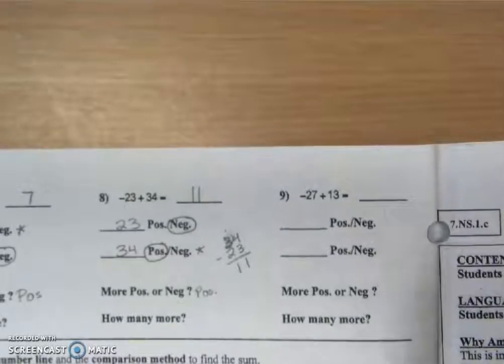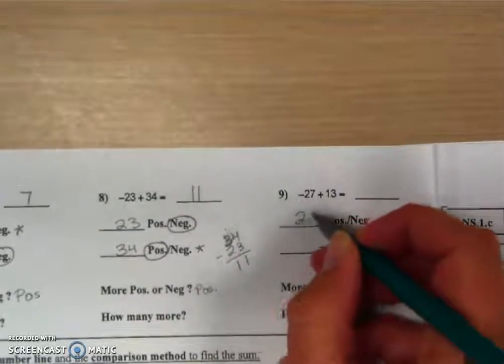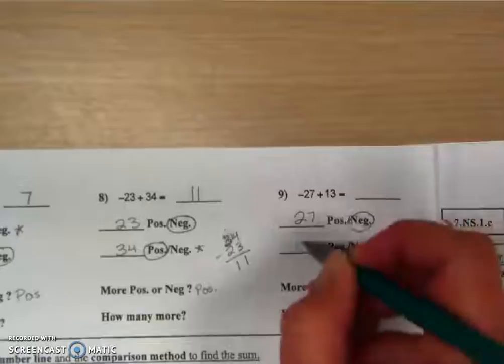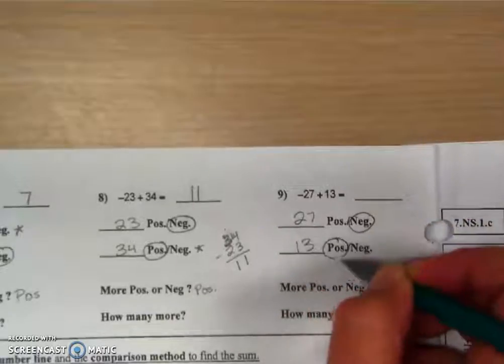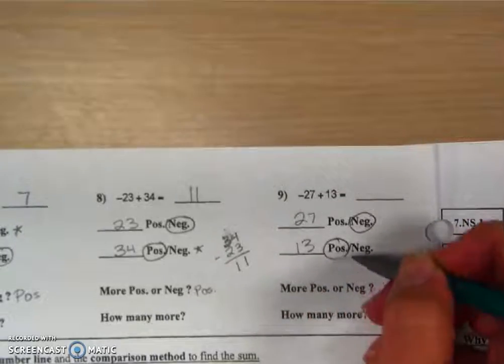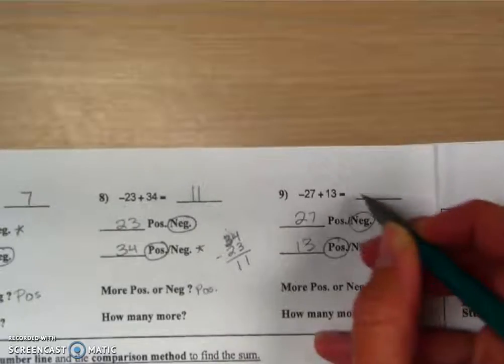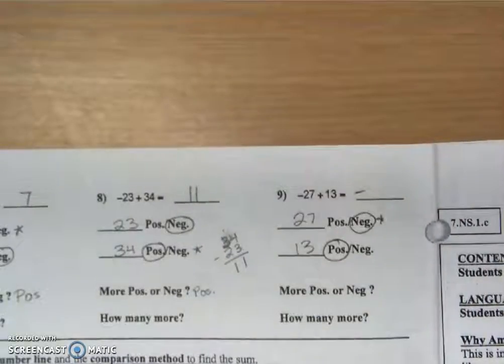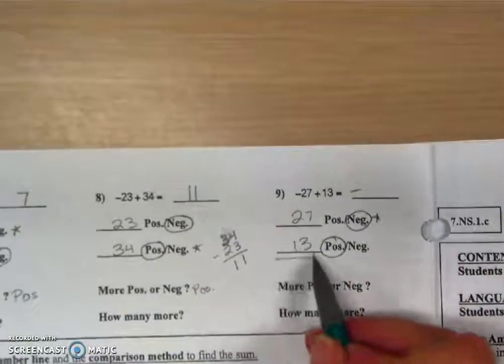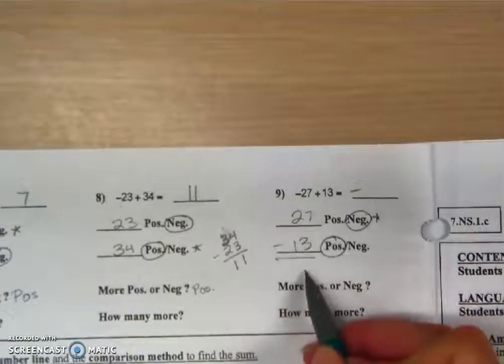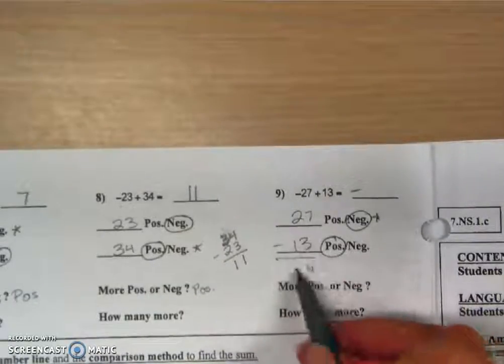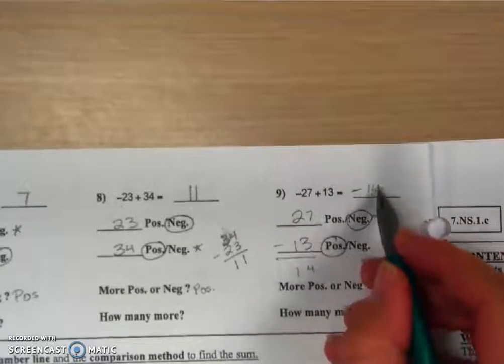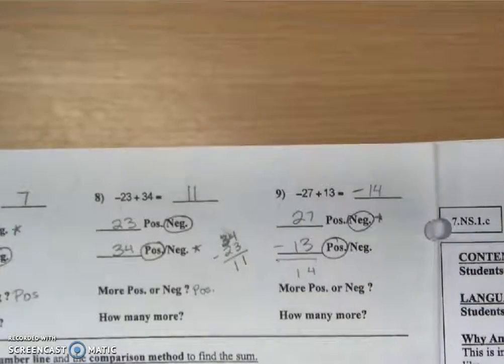All right, number 9, 27 negatives and 13 positives. They are different symbols. Some of them are going to cancel out. I definitely have more negatives, so we know the answer will be negatives left over. I'm going to subtract these numbers, and 7 take away 3 is 4, 2 take away 1 is 1, and so I would have 14 negatives left over.